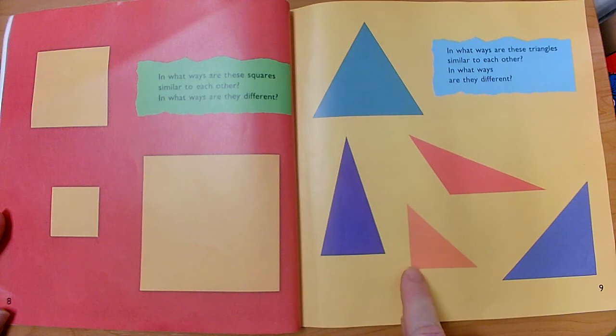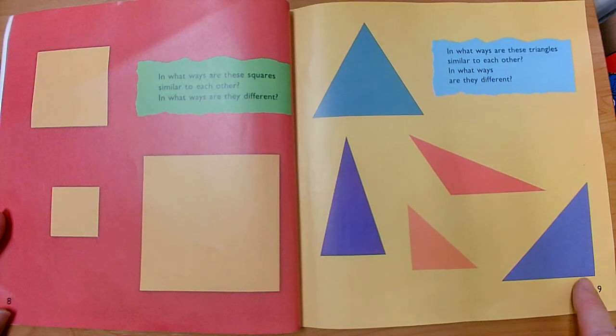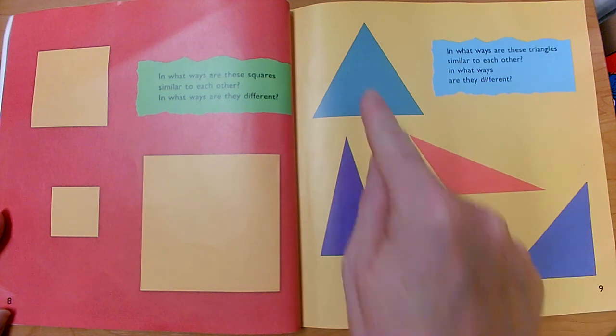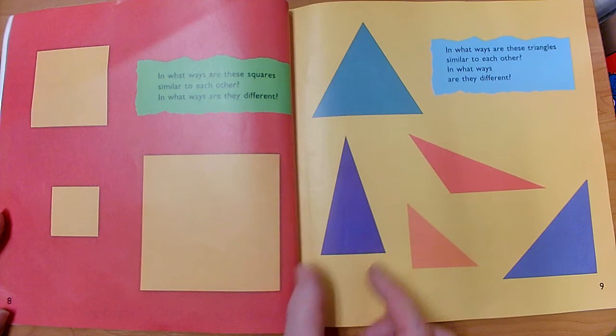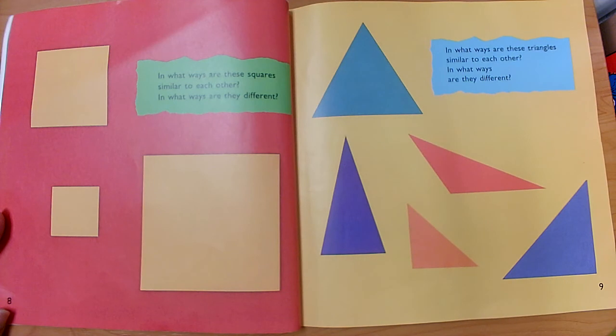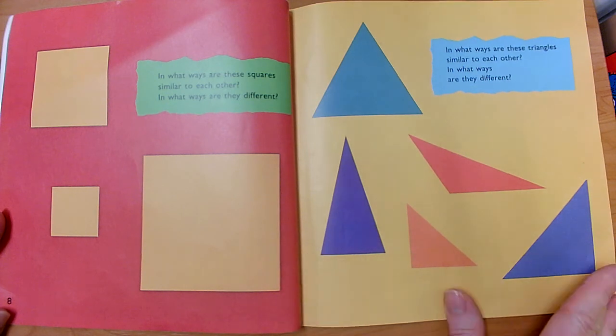These two have one corner that looks like the corner of a piece of paper. And this one has sides that are all the same. But this one has a skinny side, doesn't it? So the length of their sides, or the way the corners look, that's how they are different.